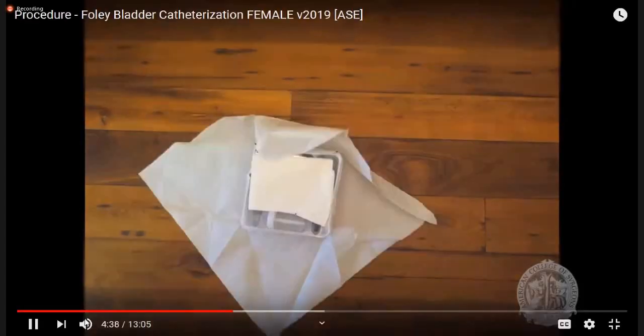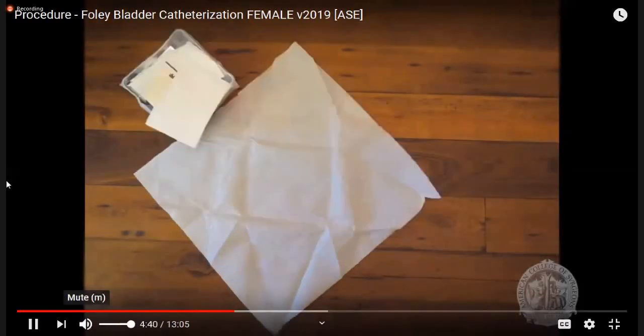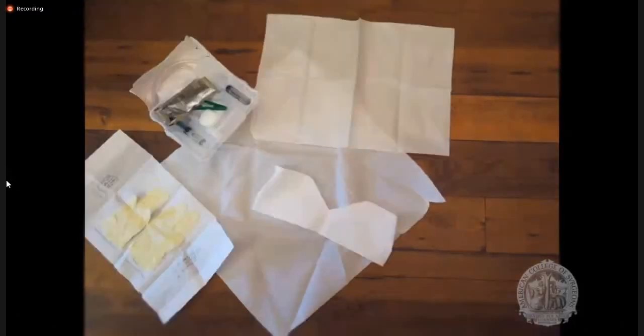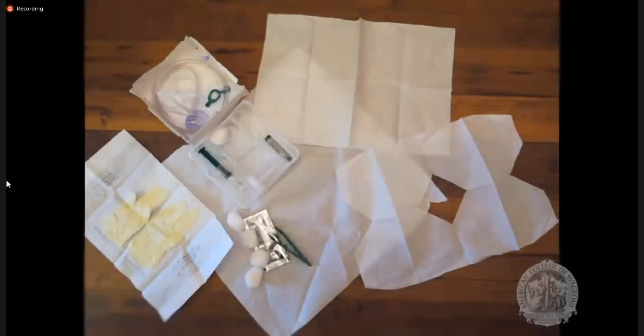Most institutions use commercially available catheter insertion kits that contain all the necessary items you'll need for catheter insertion. In that case, all you'll need to do is look on the outside of the box and choose the appropriate size catheter for your patient. 16 or 18 French is typical in an adult. Let's look at a kit that contains everything you'll need. Sometimes the catheter is packaged separately, as with this kit, so make sure you're choosing the right kit.